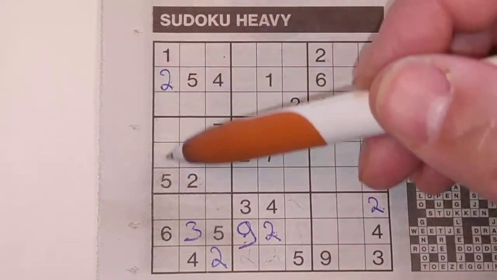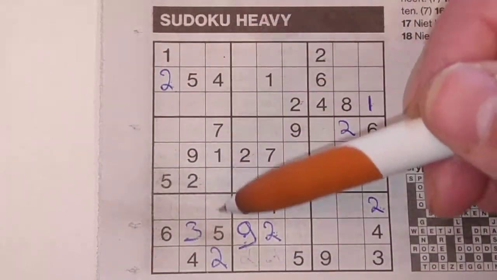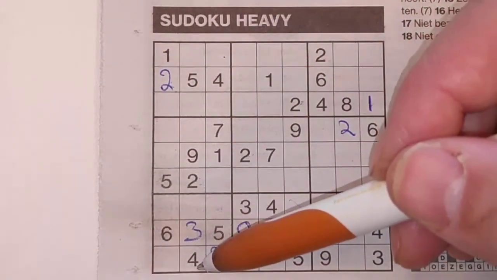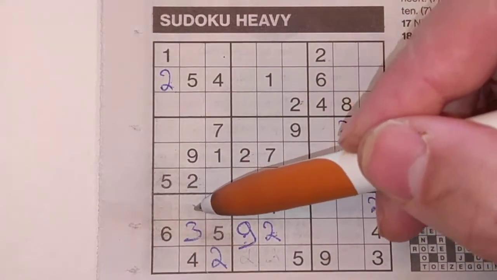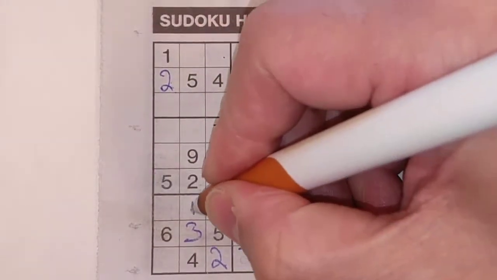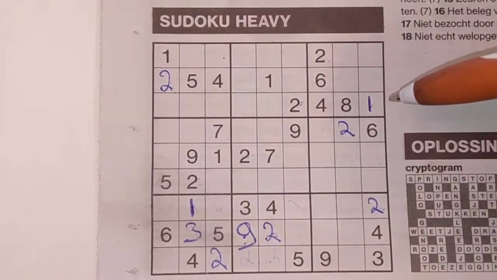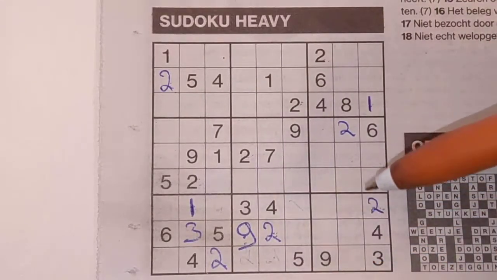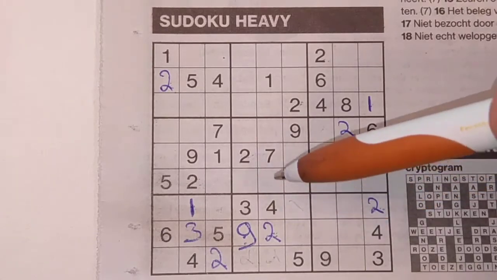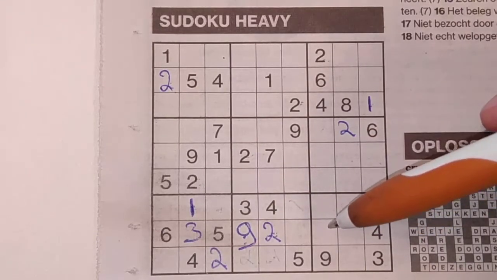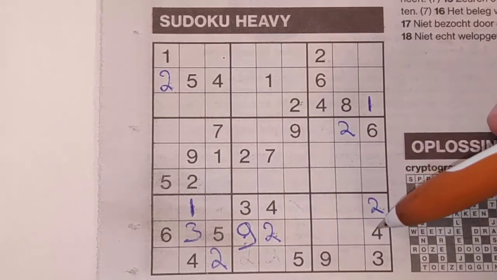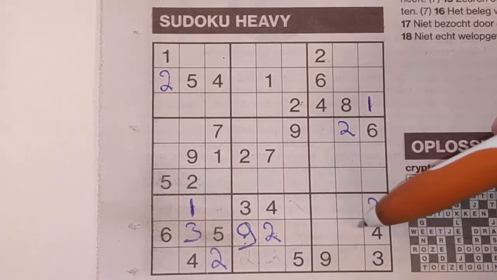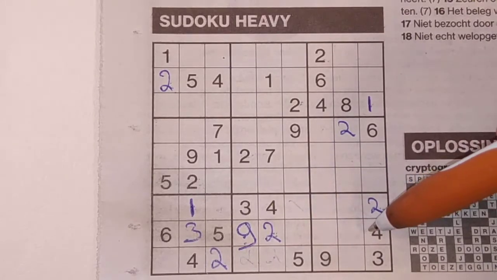And then yes, a 1 in this column, a 1 in the third column. So in the column between, the second column, the only place for a 1 is here. 7, 8.